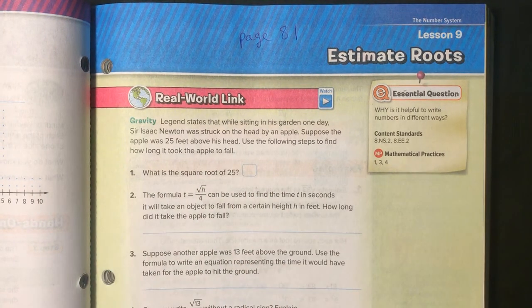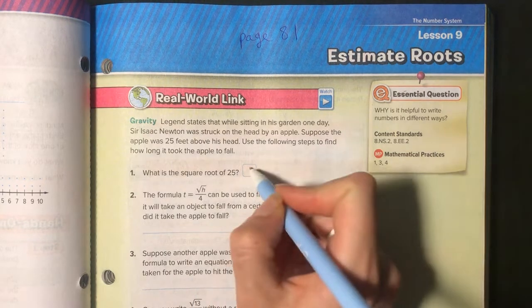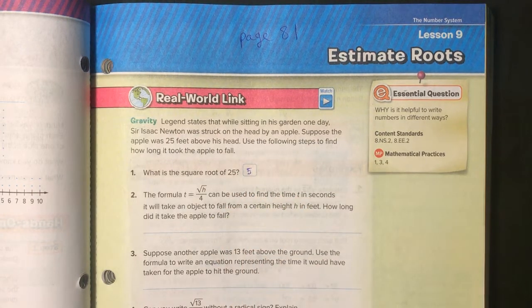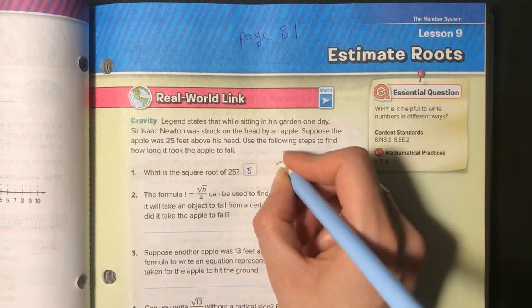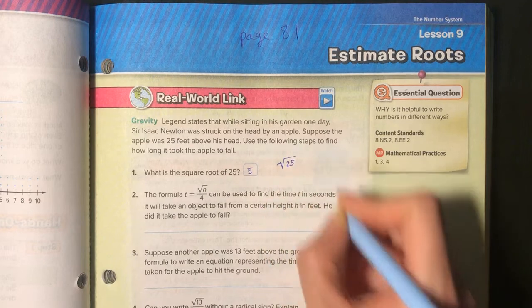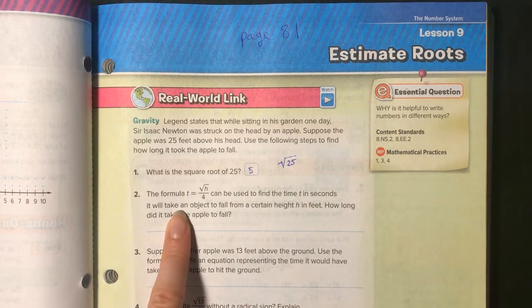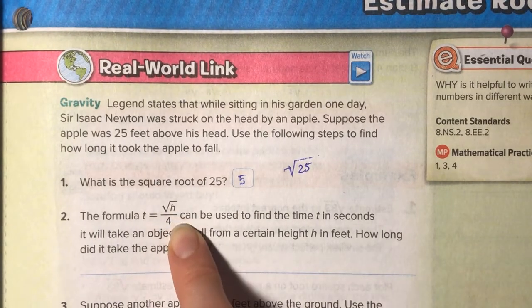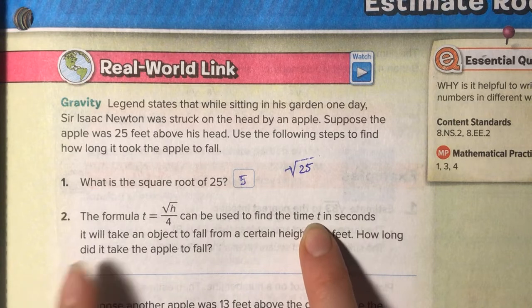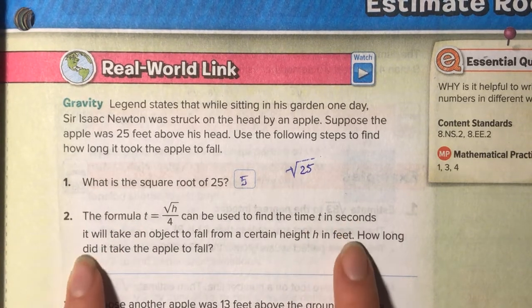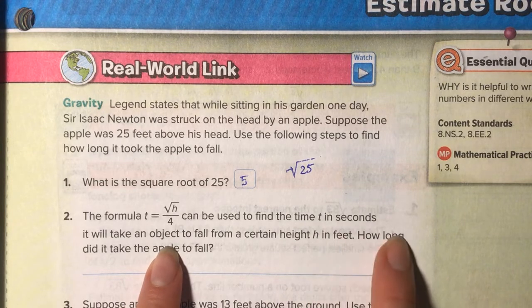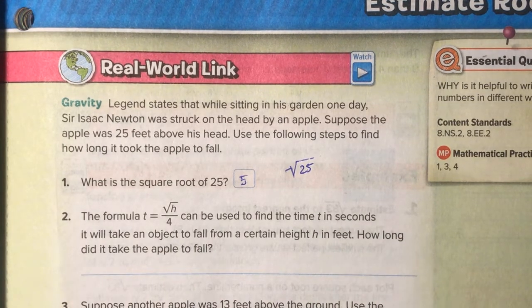What is the square root of 25? Well, we know that the square root of 25 is 5. Remember this symbol? The formula t equals square root of h over 4 can be used to find the time, t, in seconds it will take an object to fall from a certain height, h, in feet. How long did it take the apple to fall?